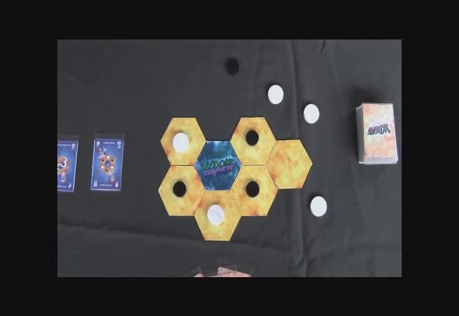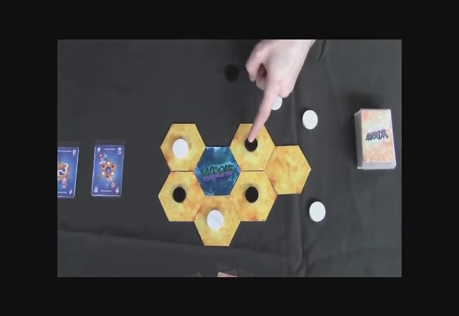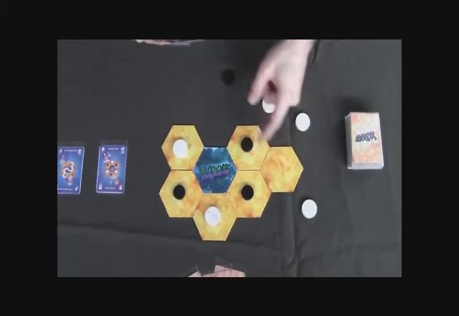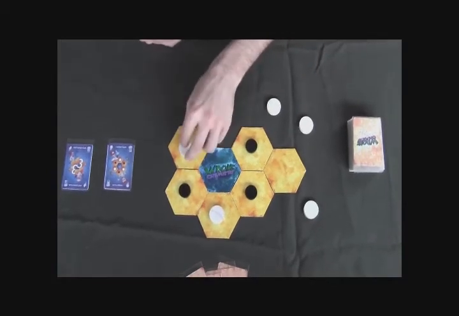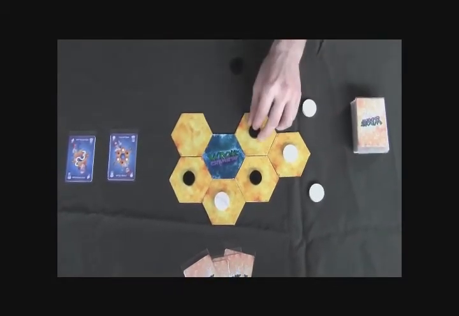Also I can move a disc from one hex to another. It doesn't have to be adjacent, you can also do this, okay? Or this.